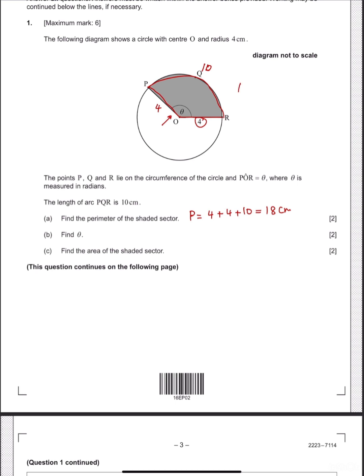Arc length here means from P to R. So arc length equals radius times theta, and the arc length PQR is equal to 10.